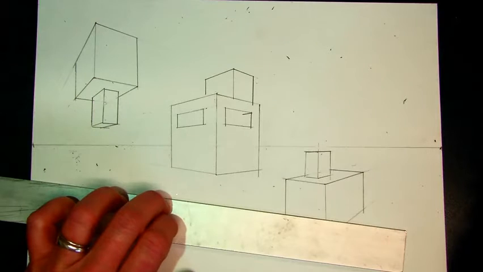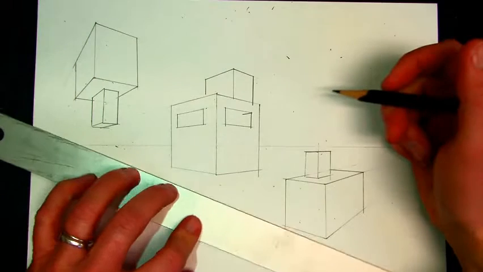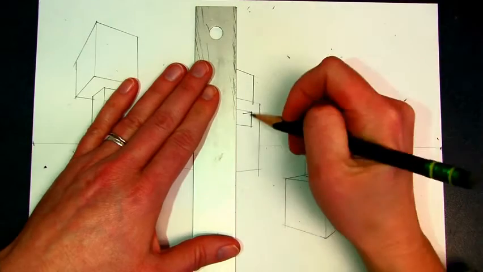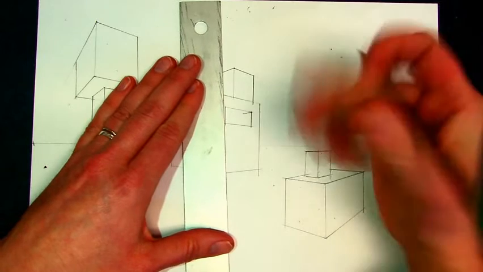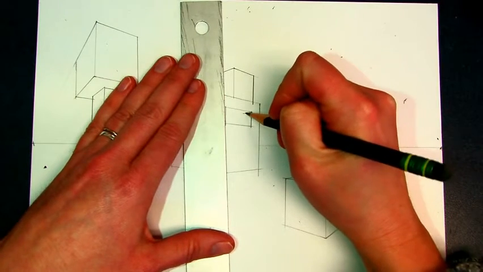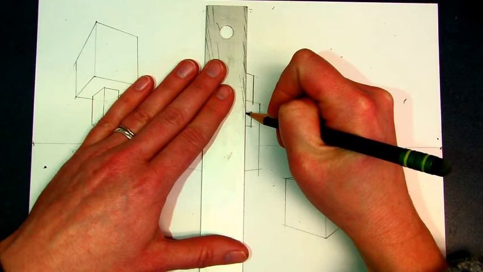however deep I want that wall to be, and that's up to you. Then wherever I decide it's going to end, and I think that's a little bit long for what I want, so I'm going to decide it goes to there. Then I'm going to add the vertical.